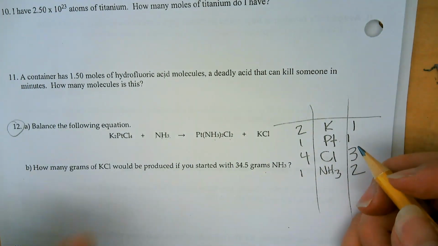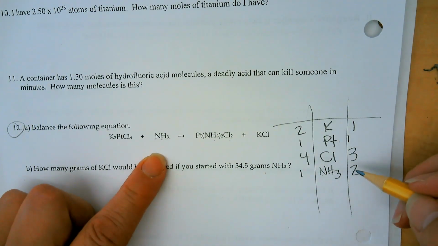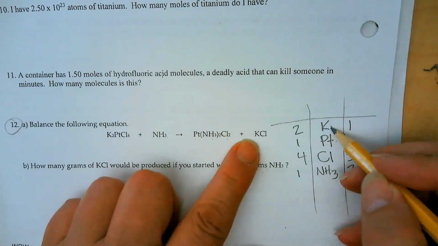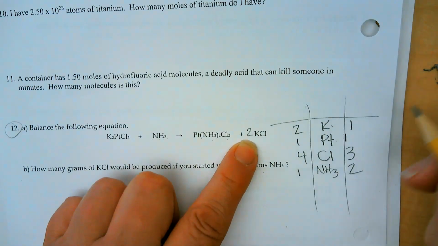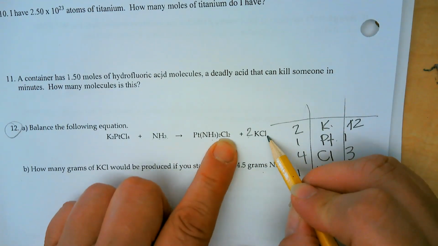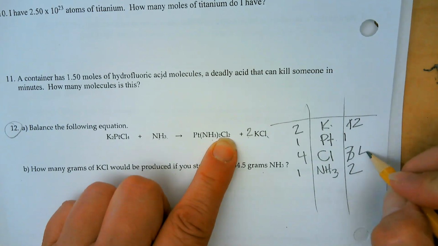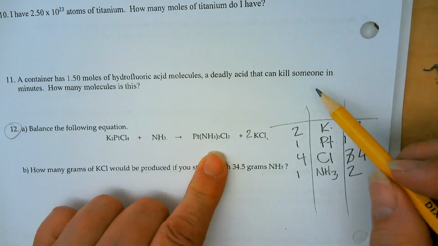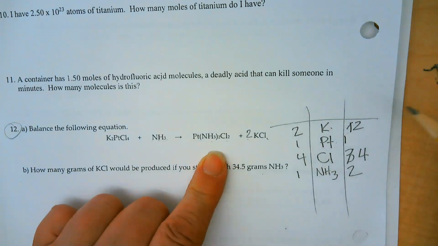All right, let's start with the NH3. We're definitely going to have to, well, actually, let's not. Let's start with the K. So we got 2 there and 1 here. So we got to put 2 here. And that changes that to 2. But that also changes it to 2 chlorines plus 2 chlorines, which is 4 chlorines, which is actually a good thing. All right, our Pt is good on both sides.